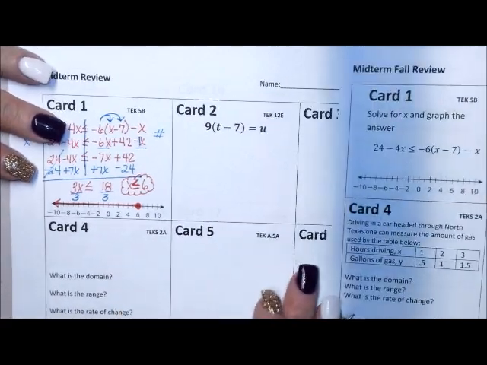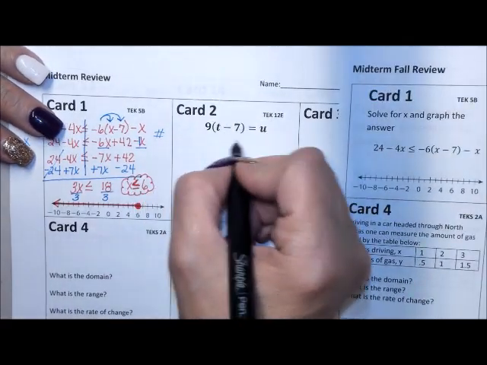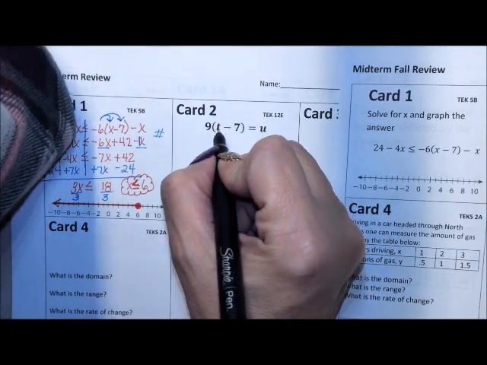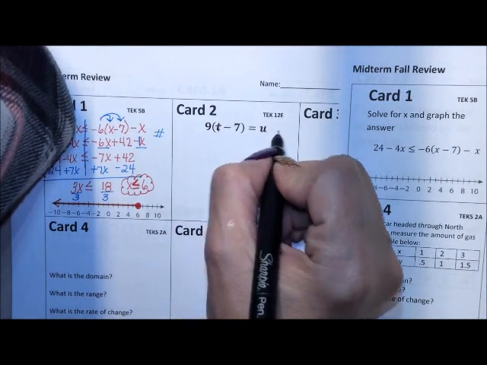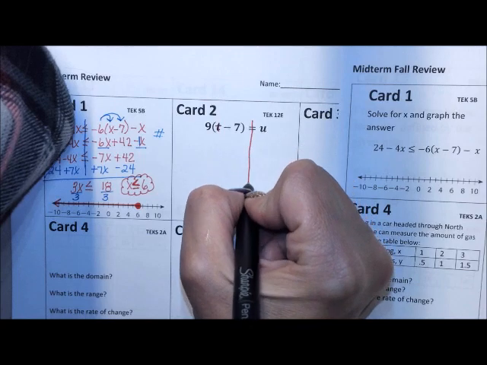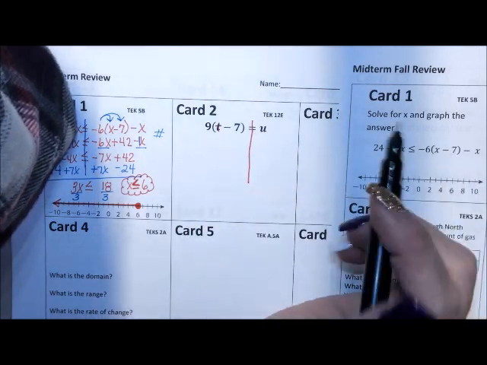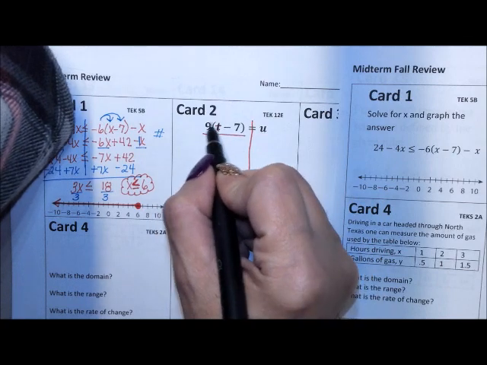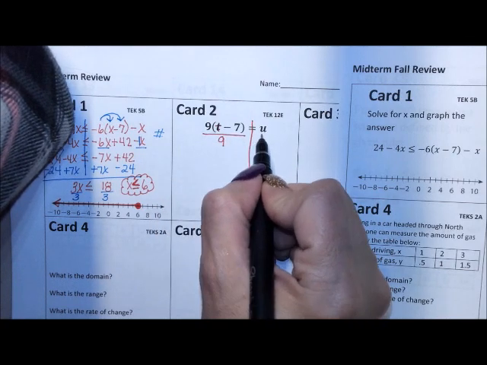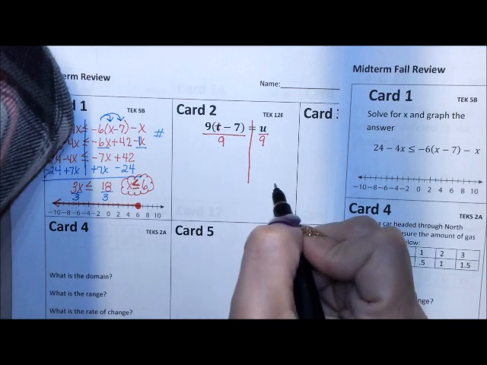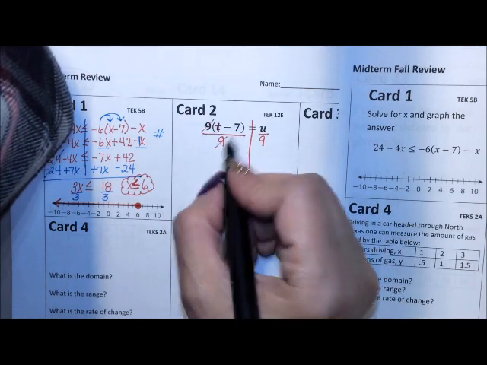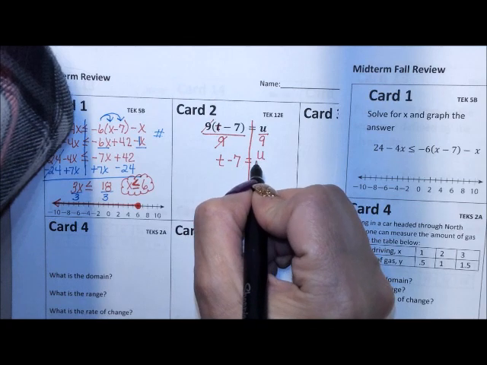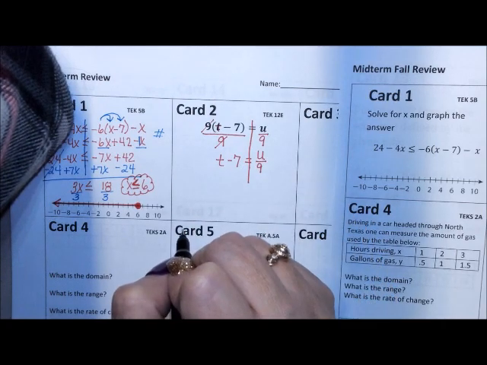Okay, card number 2. It says to solve for t, and it gives me this equation right here. So let's solve for t. I'm going to highlight that t so I know what I'm solving for. Move everything away from the t. He doesn't want to be with anybody. So I'm going to undo this multiplication right here, and I'm going to divide both sides by 9. So those 9s will cancel, and I'll be left with t minus 7 equals u over 9.